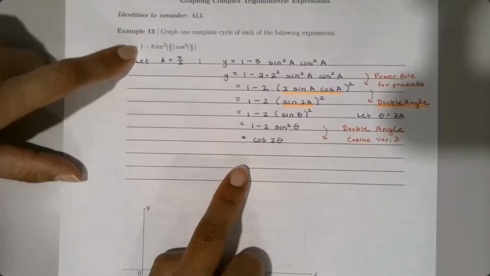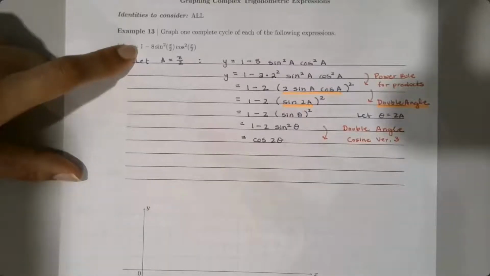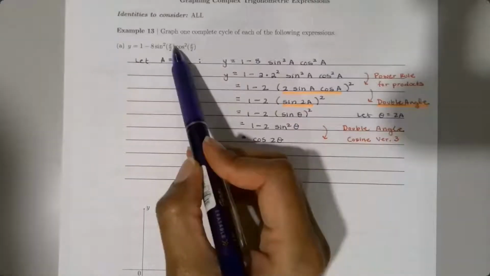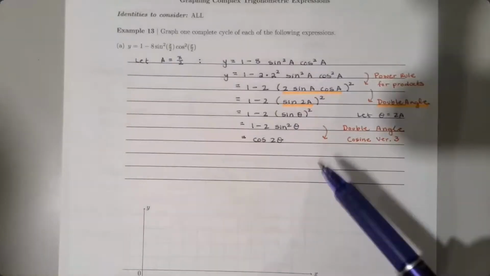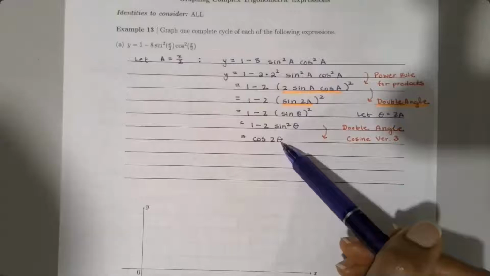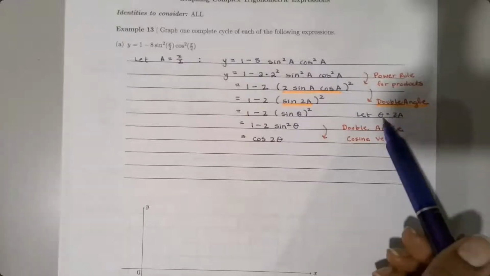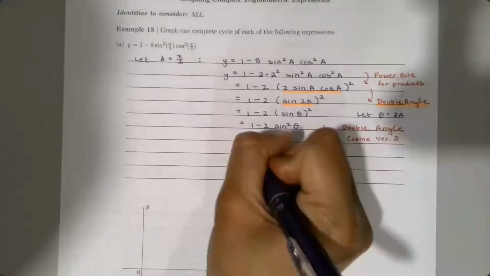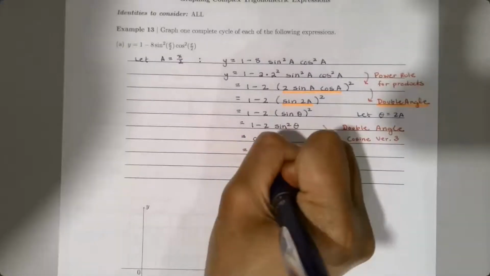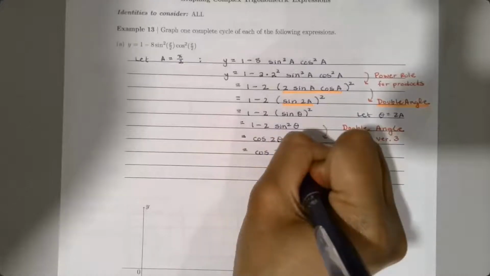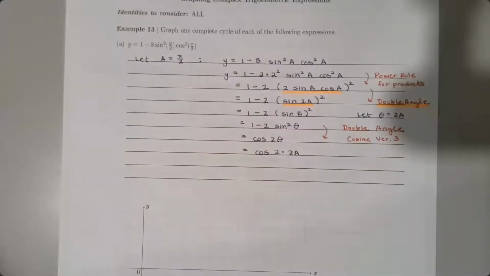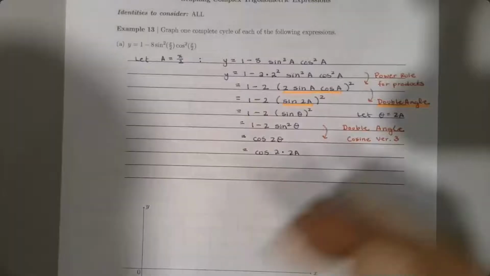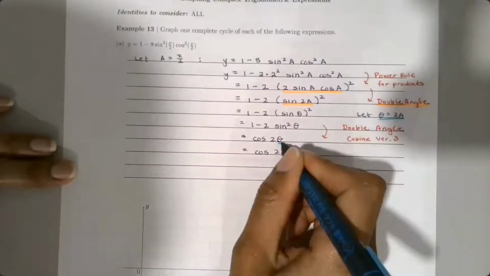The only thing is we're not completely done yet, because the original variable we had was x. Here we've turned it into theta. So now we're going to have to go back and replace the variables until we reach the original x variable. First, taking the theta and replacing it back in, we get cosine of 2 times 2A here, taking this theta equals 2A and replacing it there.